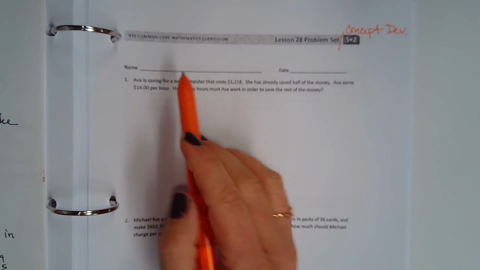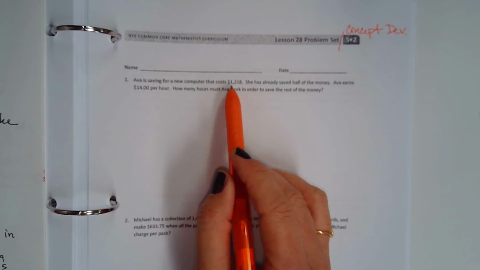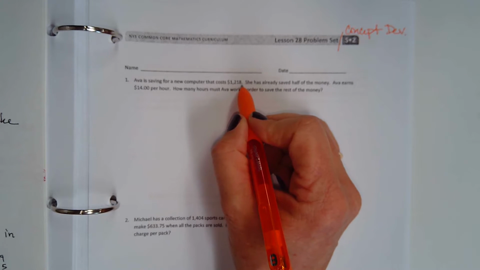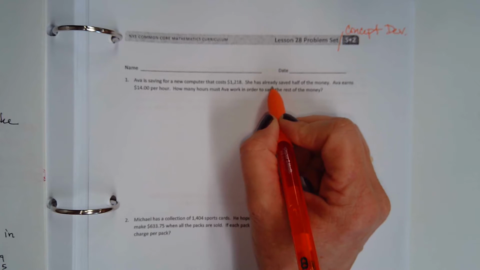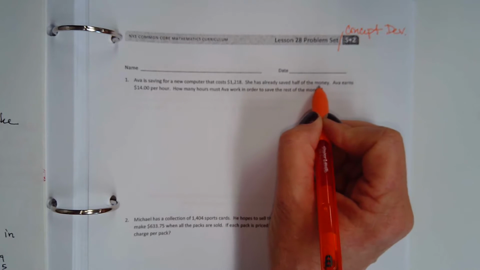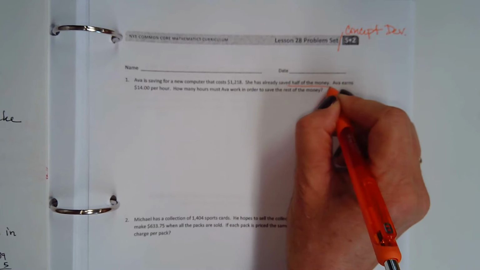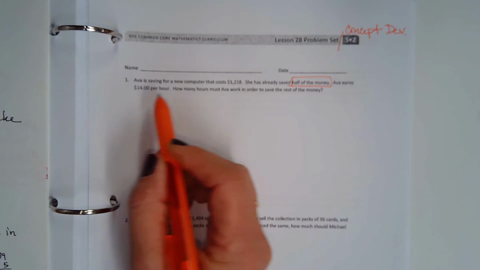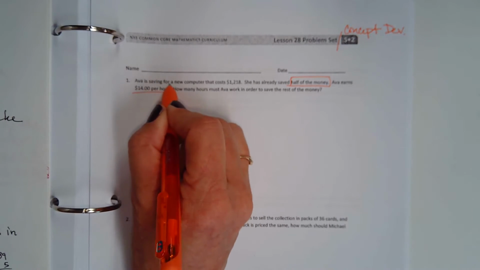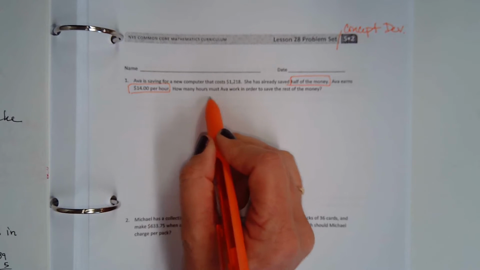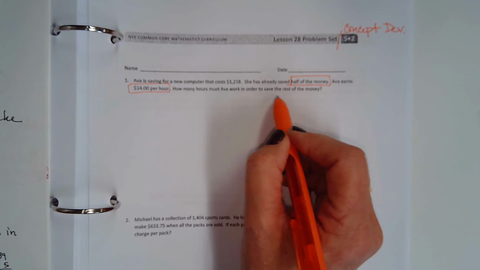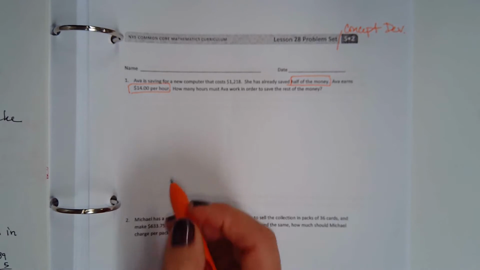So, Ava is saving for a new computer that costs $1,218. She has already saved half of the money. Ava earns $14 per hour. How many hours must Ava work in order to save the rest of the money?